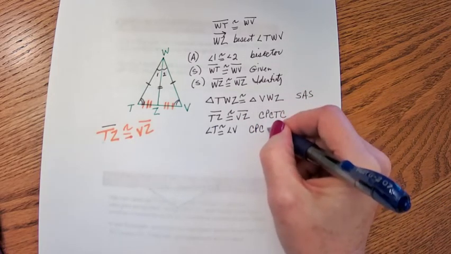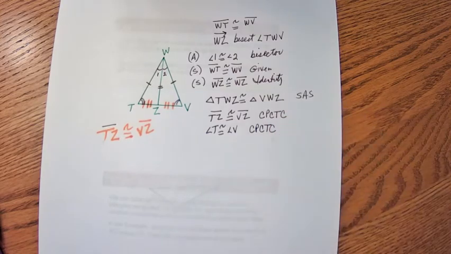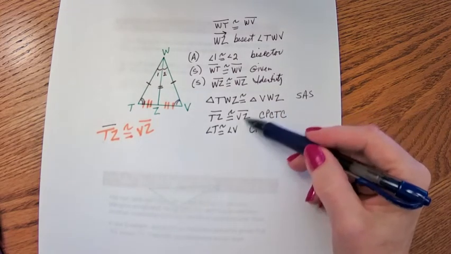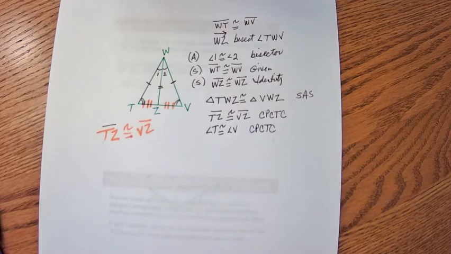Because the corresponding parts of congruent triangles are congruent. You can use this for sides, or you can use it for angles. Or actually, you can go on and make even more assertions.